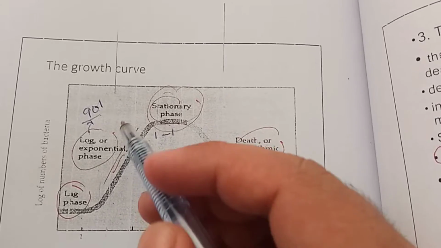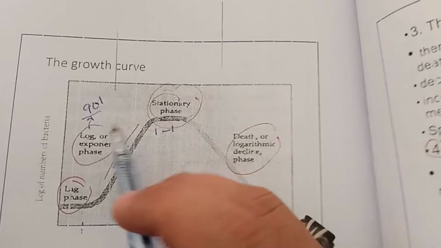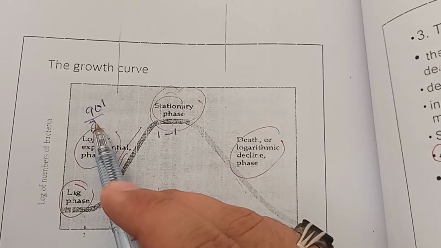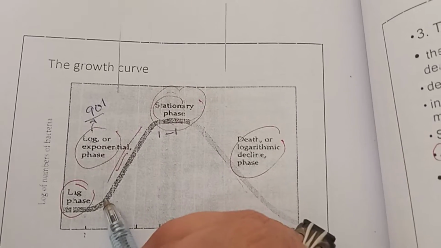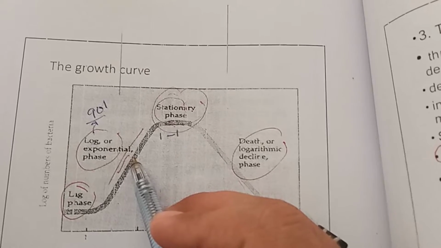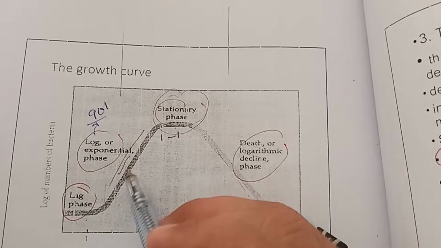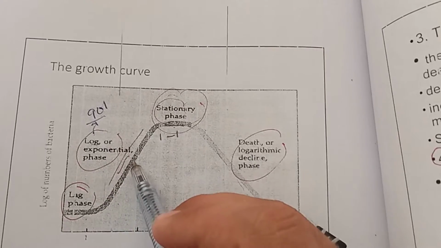Now oftentimes we feel confusion between lag and log. So how to remove this confusion? Very simple. Consider log as a goal. When you have a goal, a target, you run for it. This is how the bacteria run for the goal. What is the goal of bacteria? The goal of the bacteria is to divide into two, meaning to increase its population. So it will be increasing its population, running towards its goal.